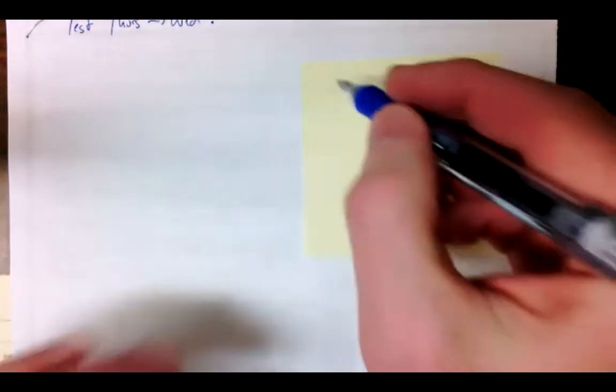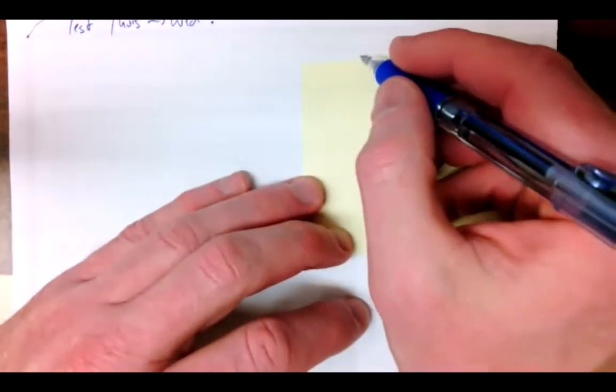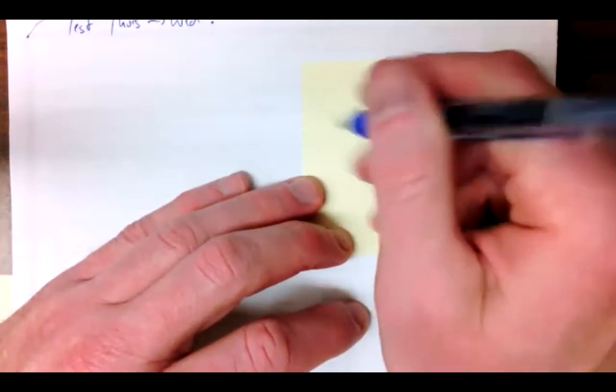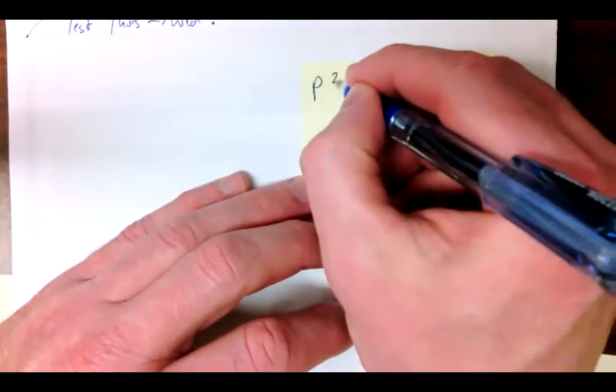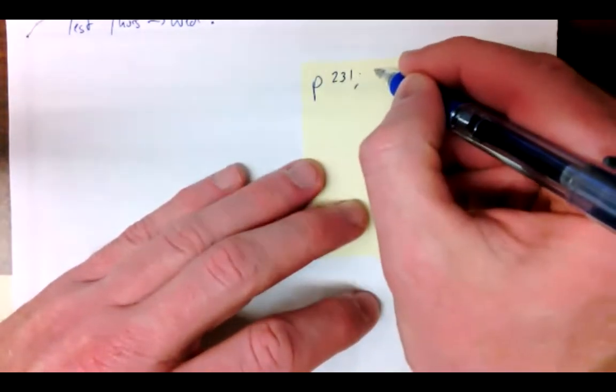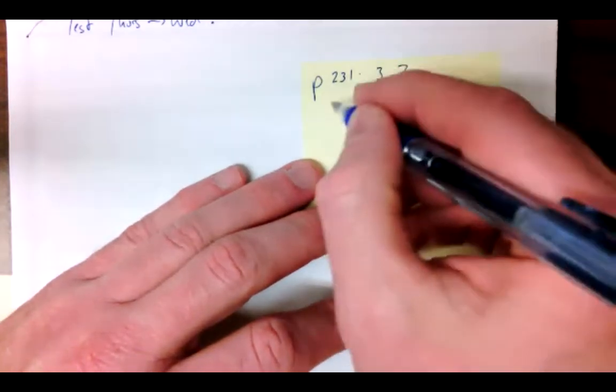All right, so questions. I'm going to take down the questions, but I'll do them after the lesson because the lesson's relatively short. Questions you would like me to do from whatever pages you like? Page 231, questions 3 and 7. 3 and 7, okay.